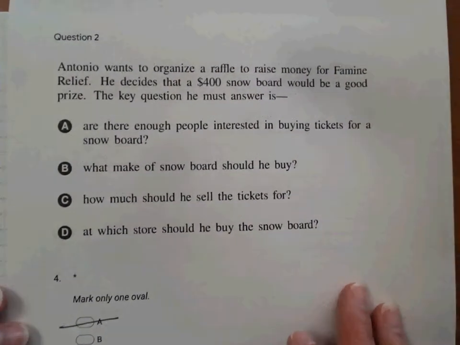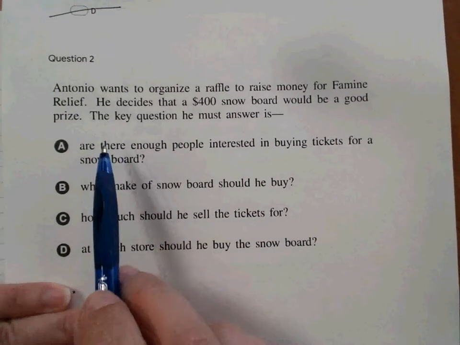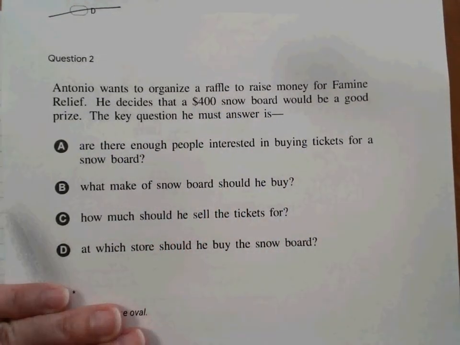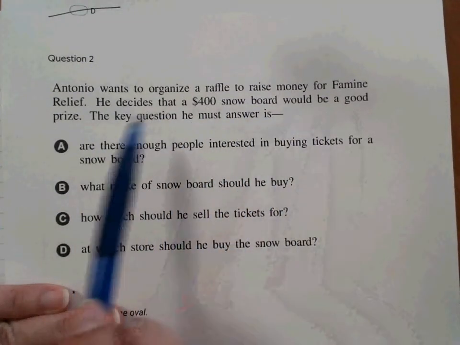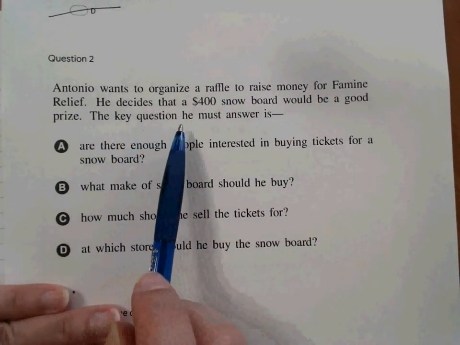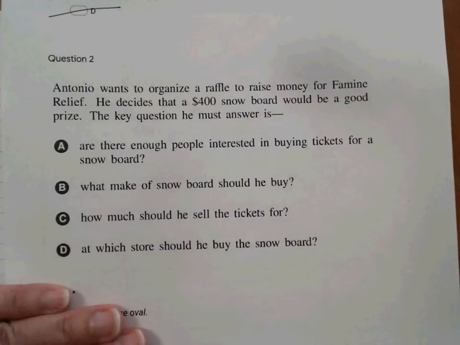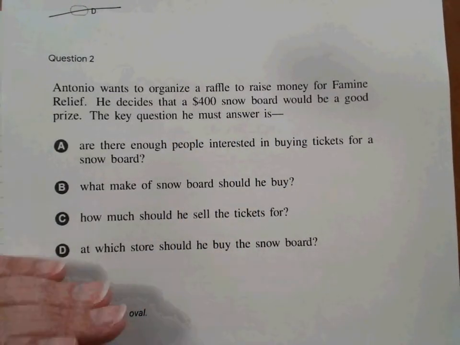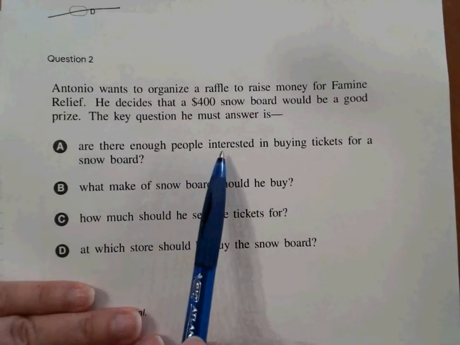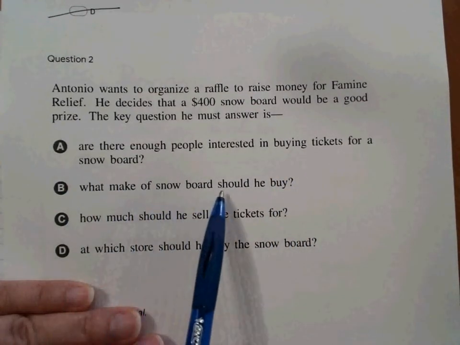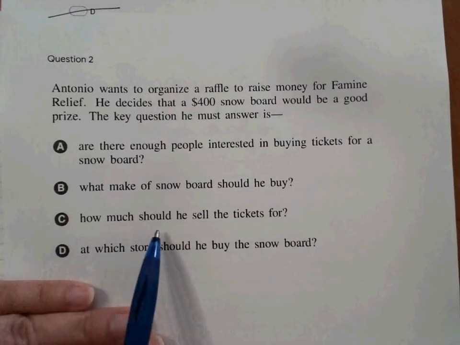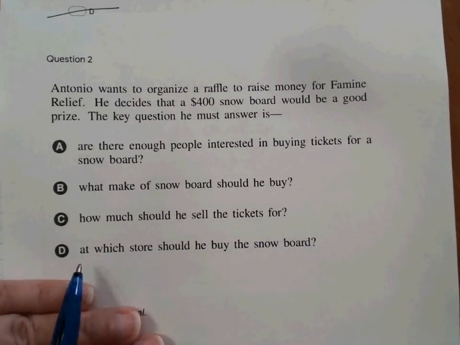Again, another example. It says, Antonio wants to organize a raffle to raise money for famine relief. He decides that a $400 snowboard would be a good prize. The key question he must answer is, looking at my options here: are there enough people interested in buying tickets for a snowboard? What make of snowboard should he buy? How much should he sell a ticket for? And at which store should he buy the snowboard?